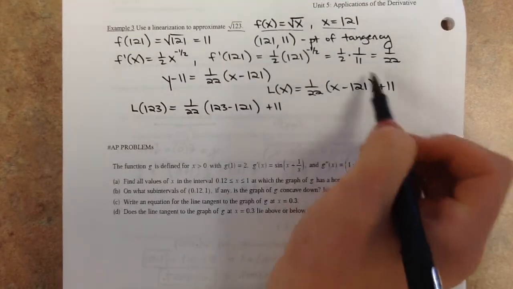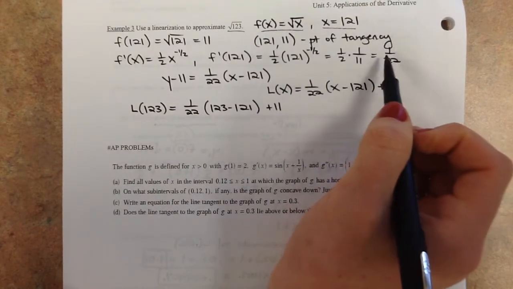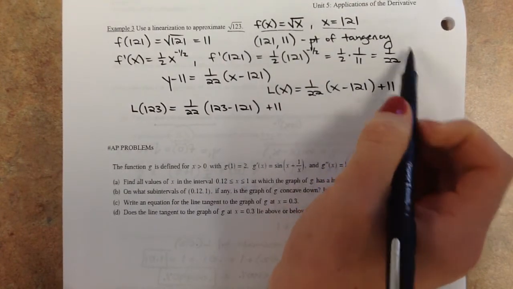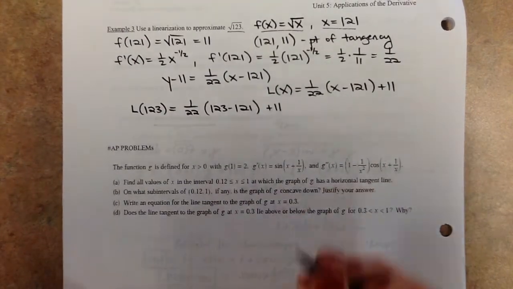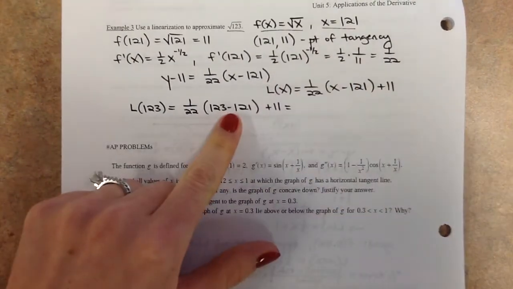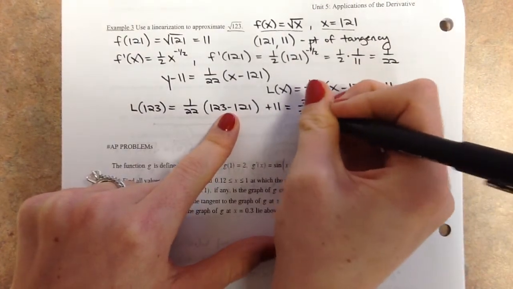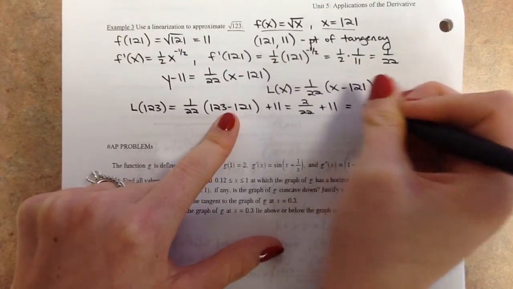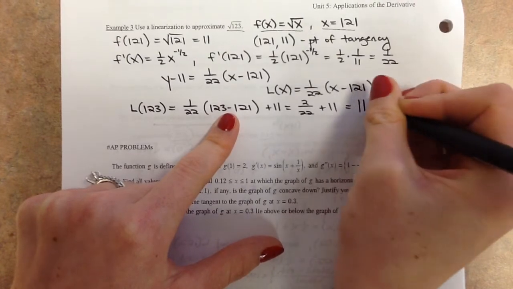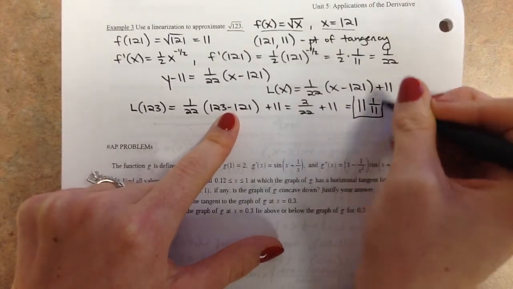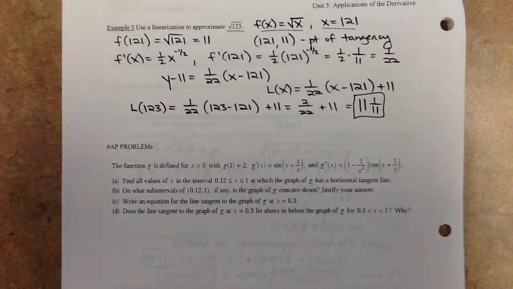Like I said, what this slope means is that every time my x value goes up by 1, my y value goes up by 1 over 22. So my x value is going up by 2, which means my y value goes up by 2 over 22, which is 1/11. So 11 and 1/11 would be my approximated value, or whatever that decimal turns out to be. I was going to say 0.1 repeating, but that's a lie.